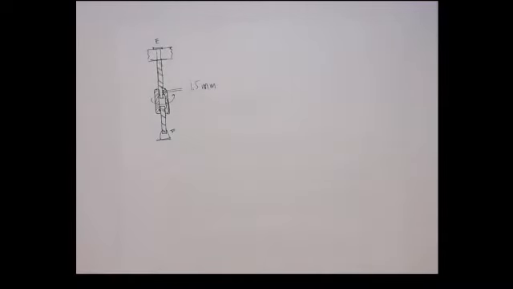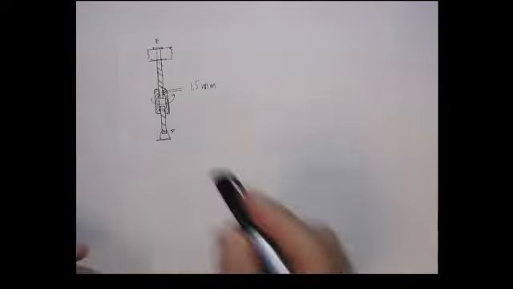So let me draw the picture a little better. My office is a mess. Good thing you can't see how messy my office is today.